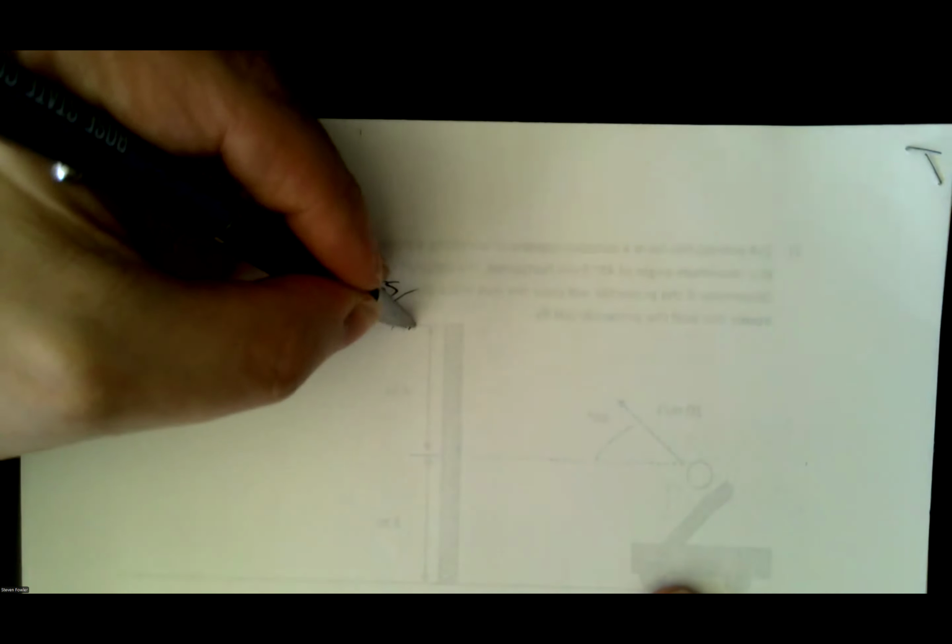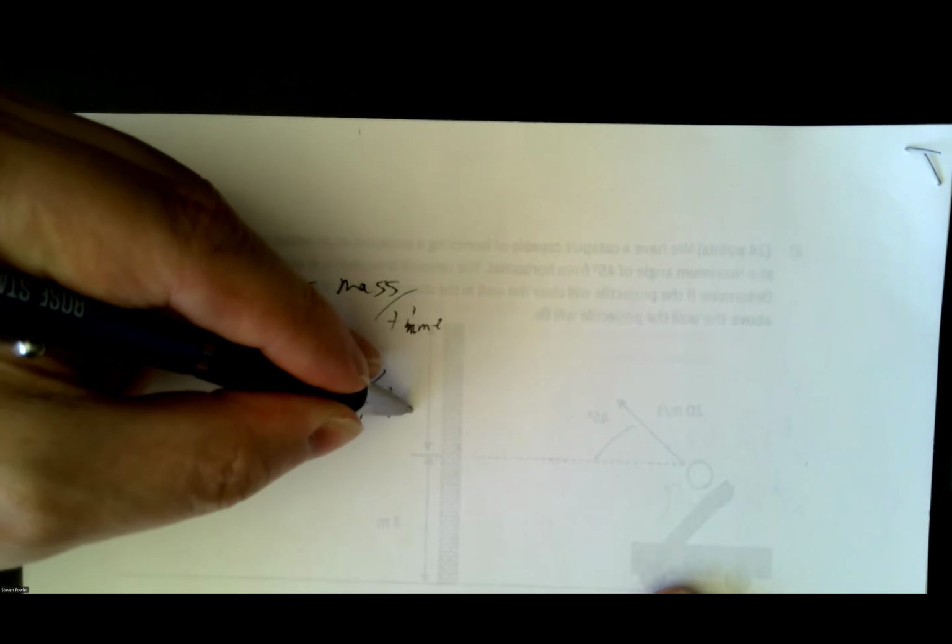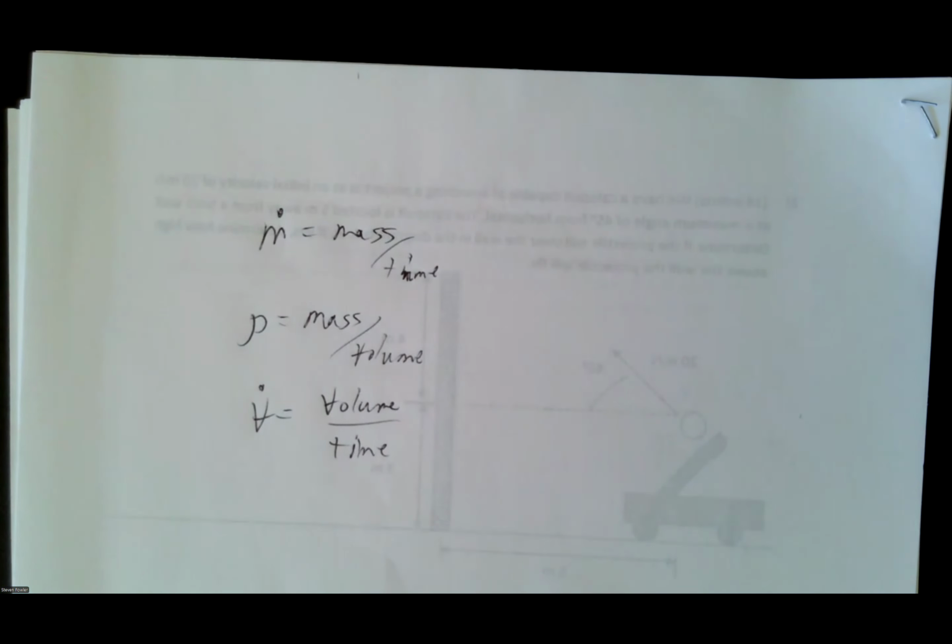Right? So again, M dot being mass per time. And if we just do a dimensional analysis, this makes sense. Density being mass per volume, V dot being volume per unit time. That's what these represent.